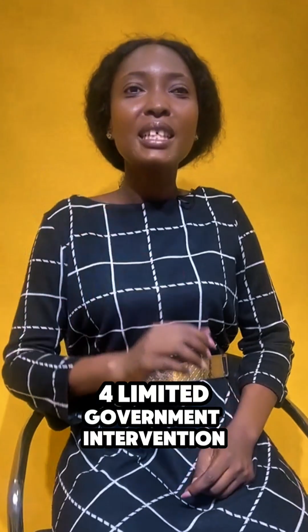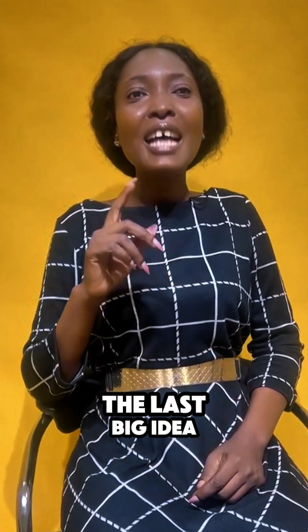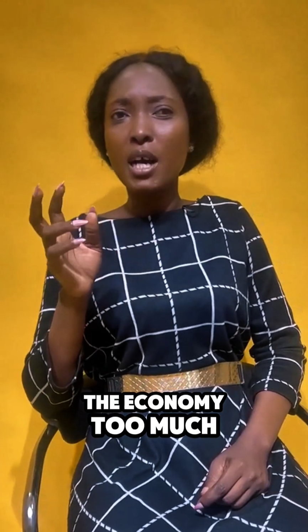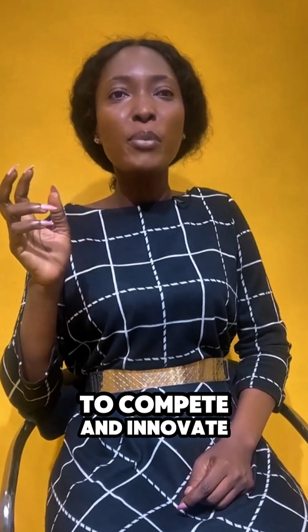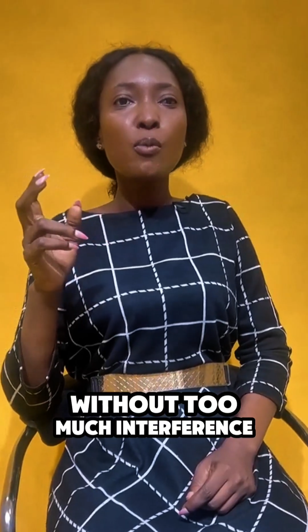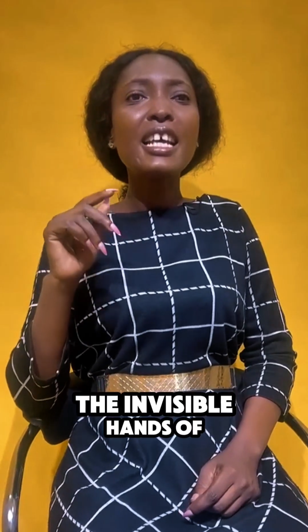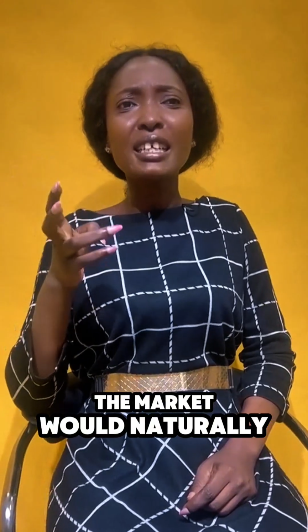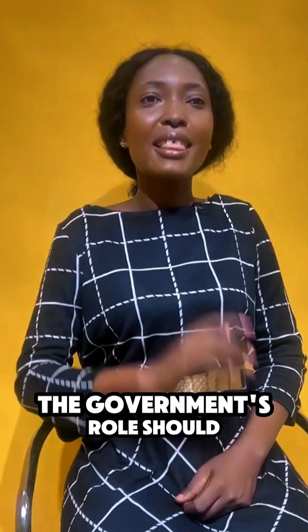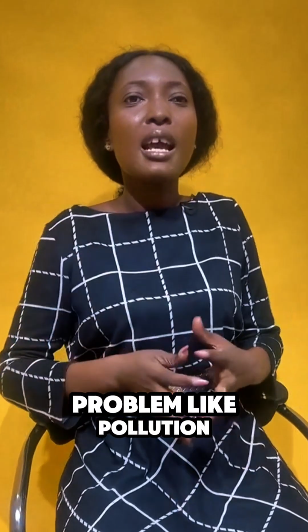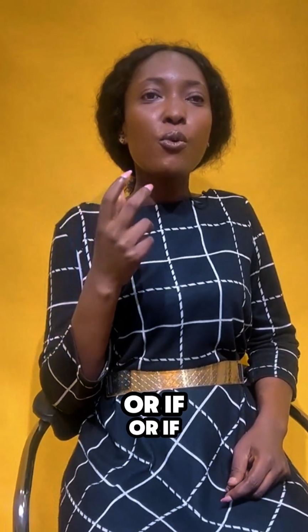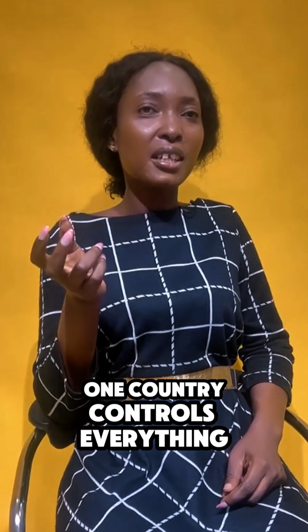Four, limited government intervention. The last big idea is about the government. According to the Neoclassical Theory, government should not control the economy too much. In fact, the theory says that businesses should be free to compete and innovate without too much interference. The invisible hand of the market would naturally guide resources to where they are needed. The government's role should only be to step in when there is a problem, like pollution, or if one company controls everything. That's a monopoly.